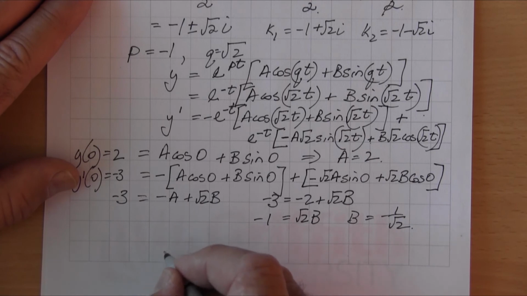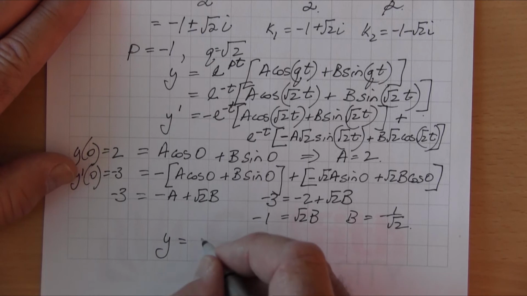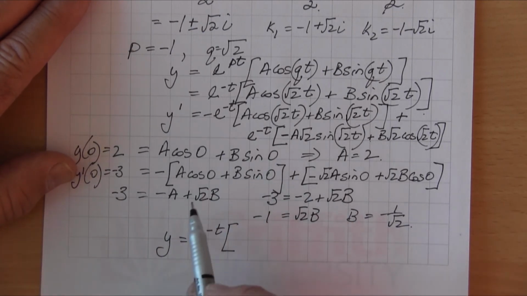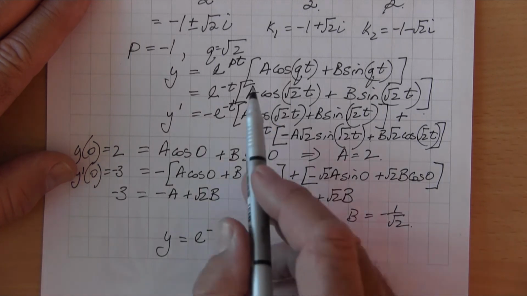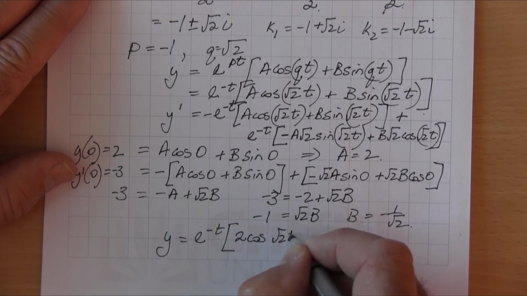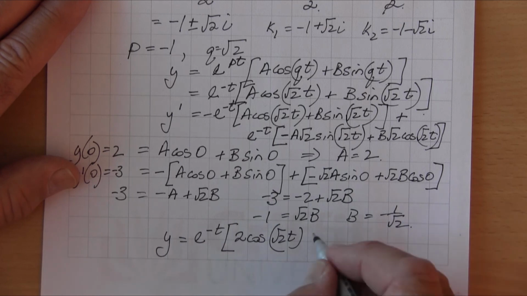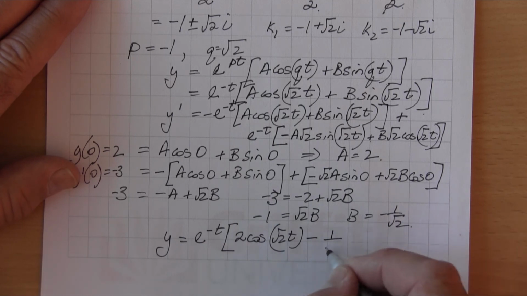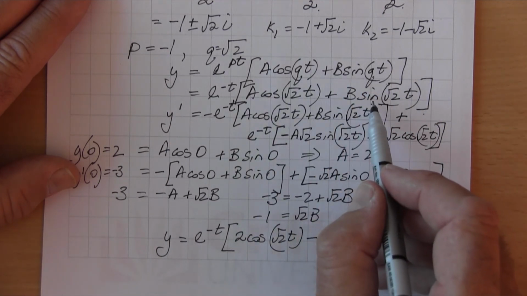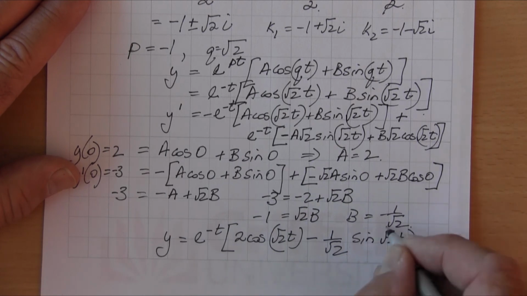So we get y equals e to the minus t outside of a, we said was equal to 2. So it'll be 2 cos root 2t plus, now b is negative 1 on root 2, it'll be minus 1 on root 2 sine root 2t.